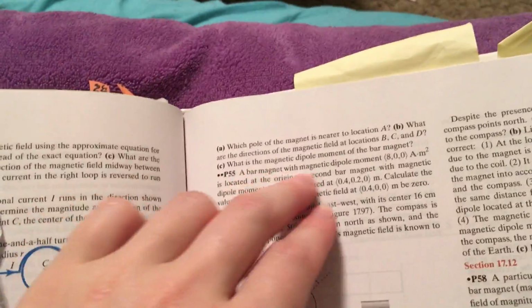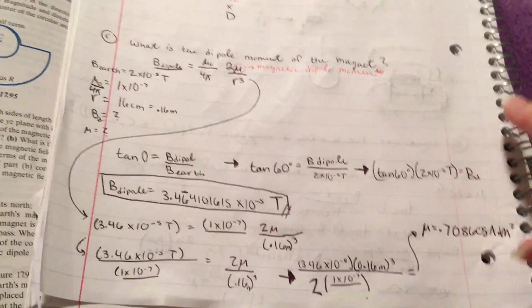It says, what is the magnetic dipole moment of the bar magnet? Now, this took me a hot minute, and I hope that it's right. But I have confidence that it's right because I don't know of any other way to do this. It's the only way that I could conclude.